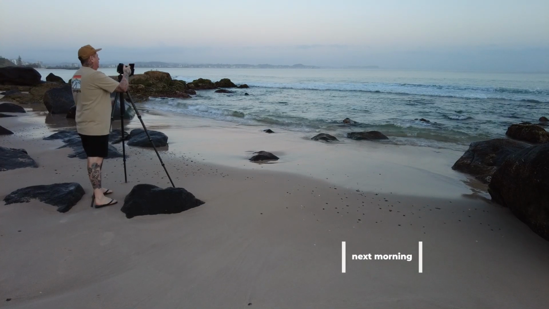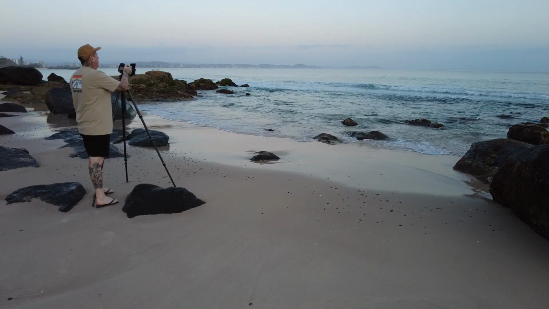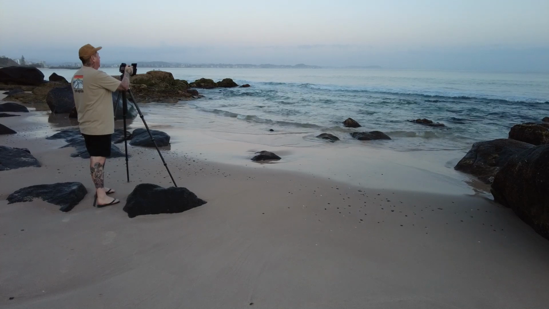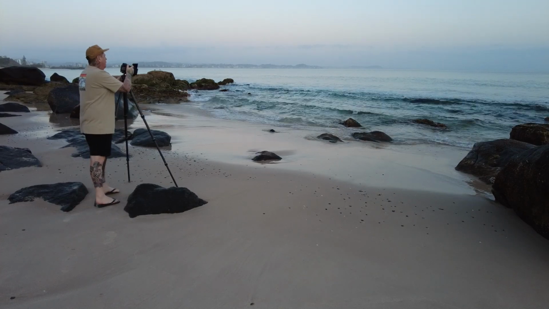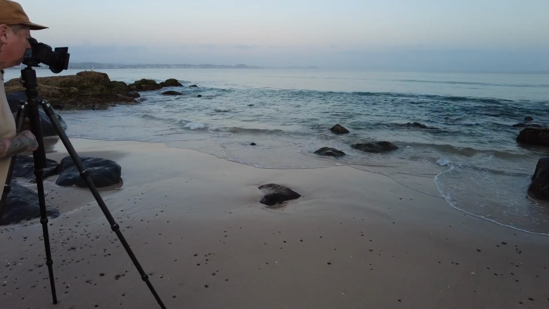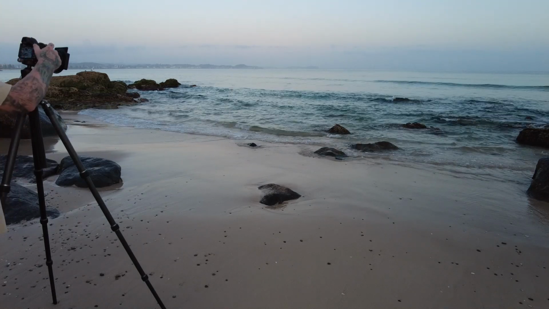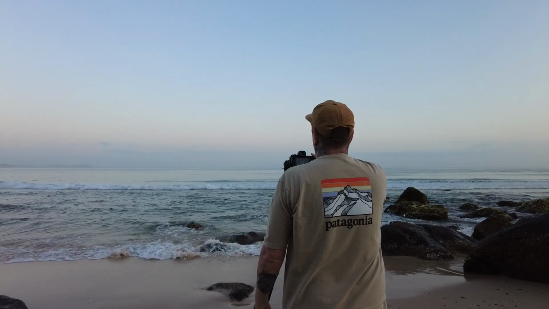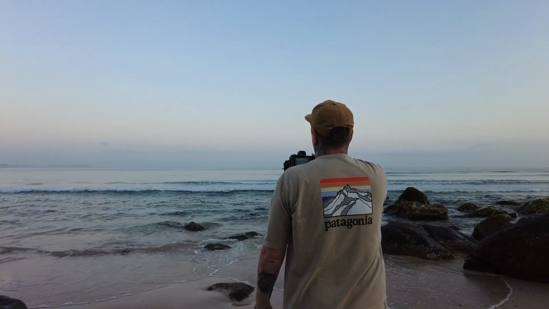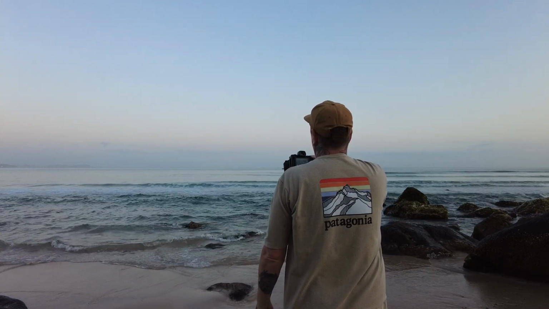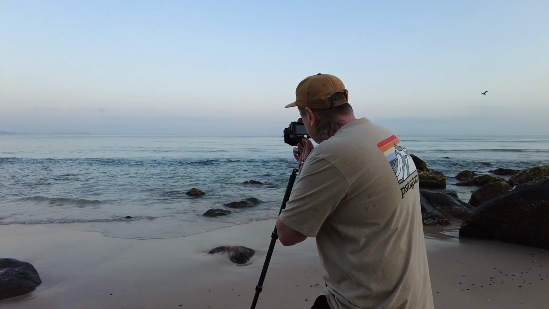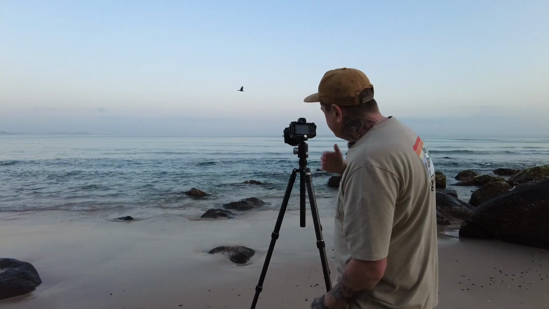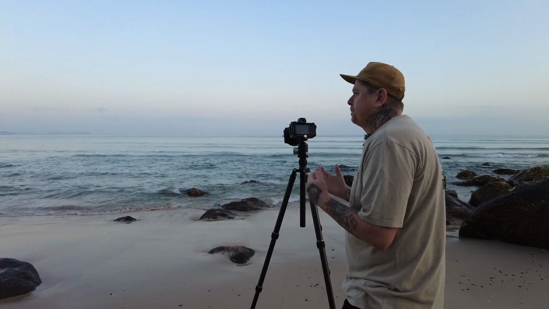So the next morning I travelled 40 minutes south down near Coolangatta, where I knew some nice rocks would be, and hoped to grab some different images from the morning before. So I've managed to come up with this composition, just some rocks, real simple.